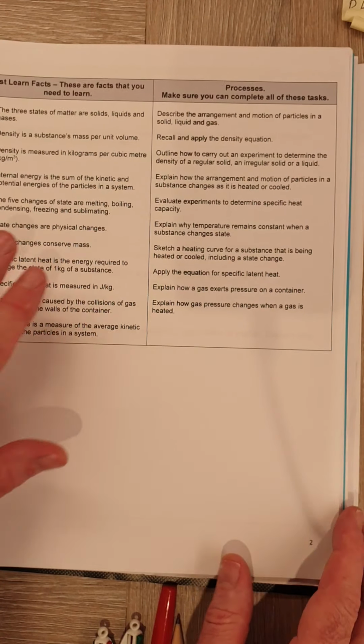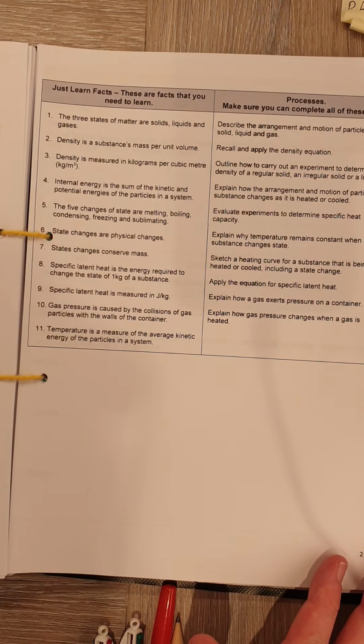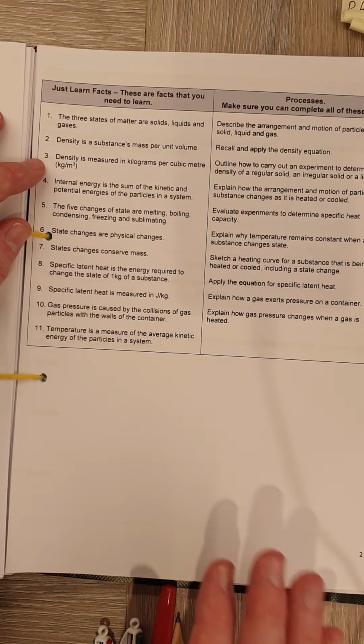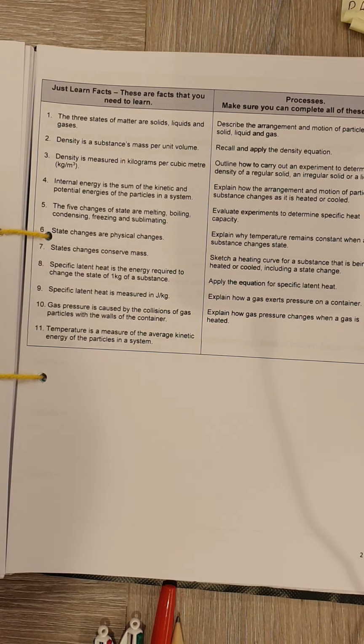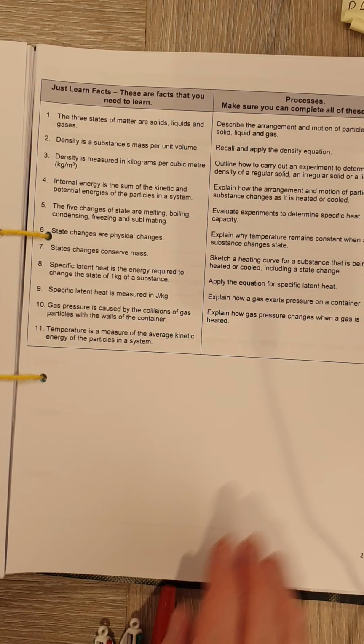As with all the packs, on page 2, there are some facts that you need to know and some processes that you need to be able to carry out. For example, to recall and apply the density equation.